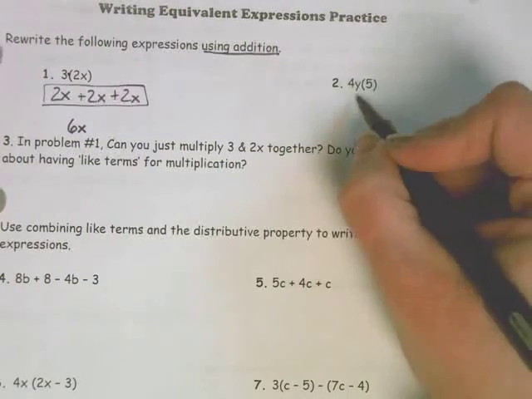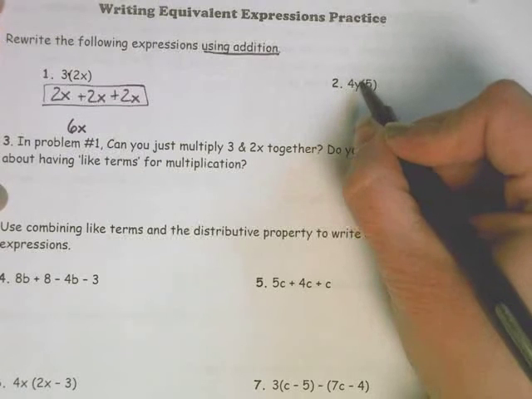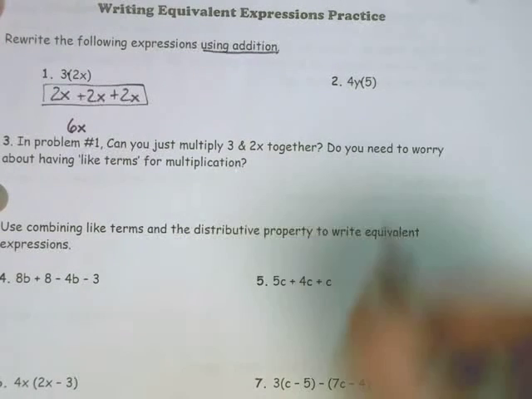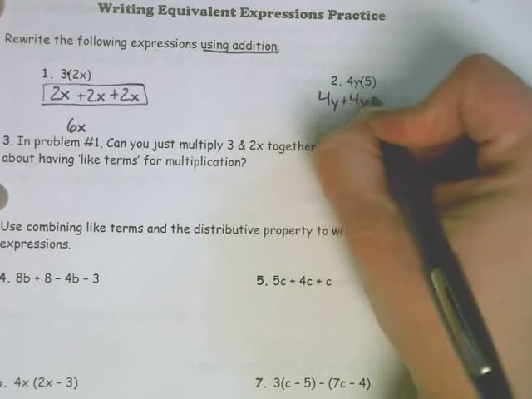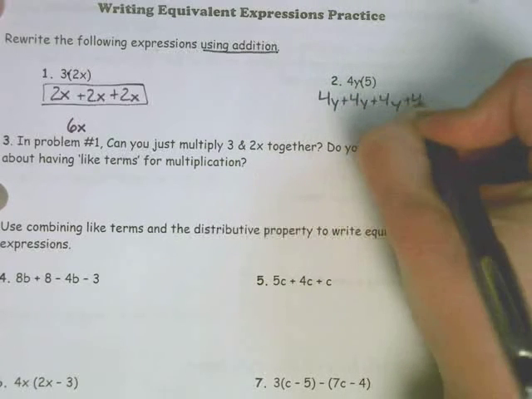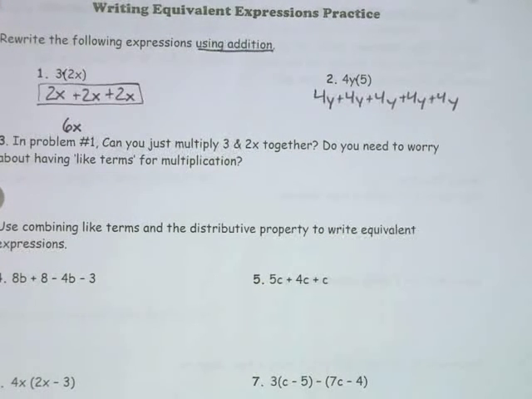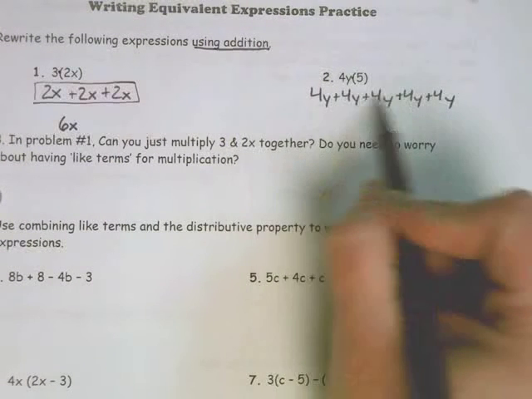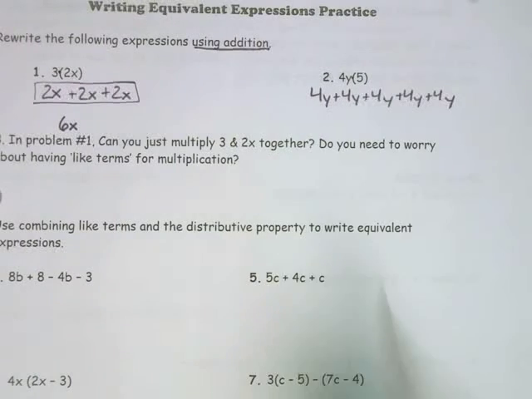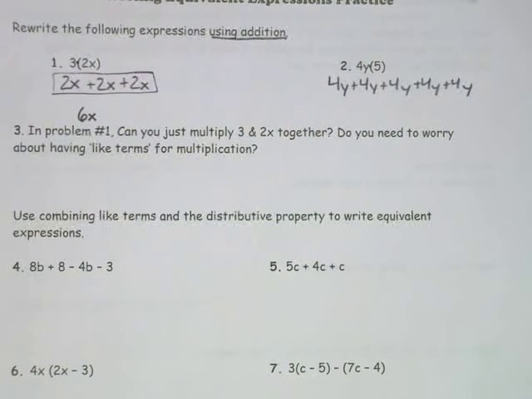What about this guy? 4y parentheses 5. So that's 4y times 5. So there's 5 4y's. 4y plus 4y plus 4y plus 4y plus 4y is going to be our equivalent expression using addition. So we can go back and forth between addition and multiplication also and make equivalent expressions.